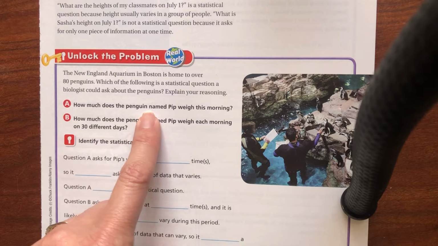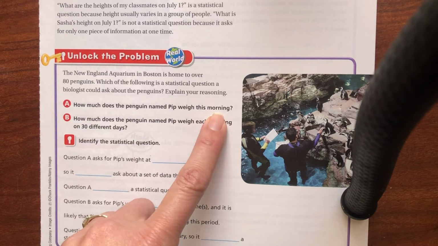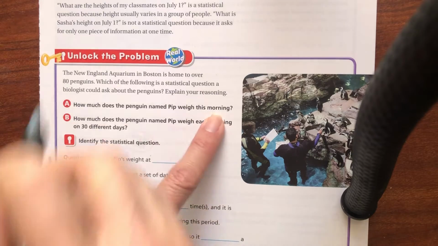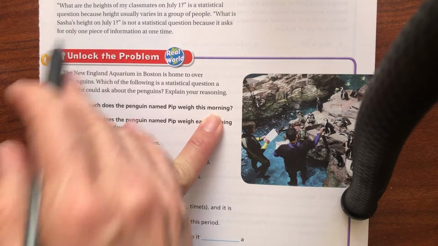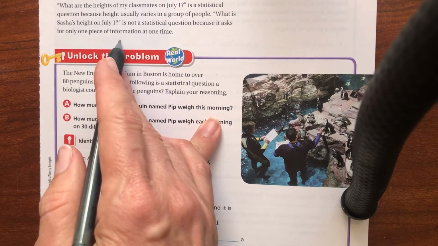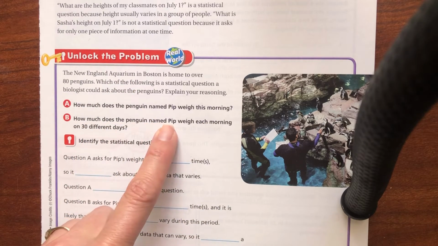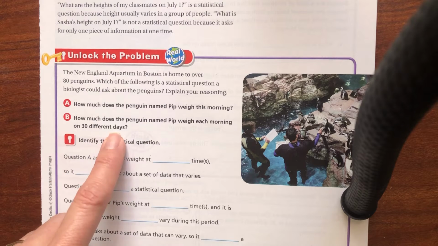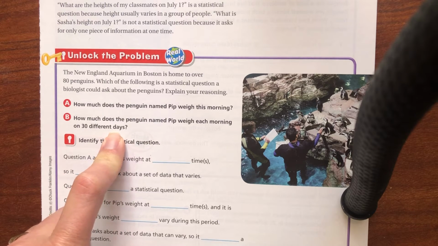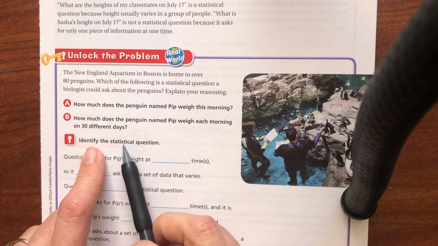How much does the penguin named Pip weigh this morning? Is that a statistical question? Well, no, because it's only one piece of information, so it is not a statistical question. How much does the penguin named Pip weigh each morning on 30 different days? Now that will change, depending on how much he eats or if he's growing, all of those things.